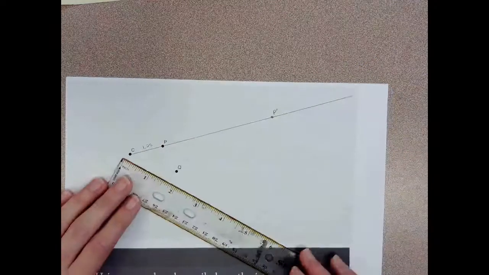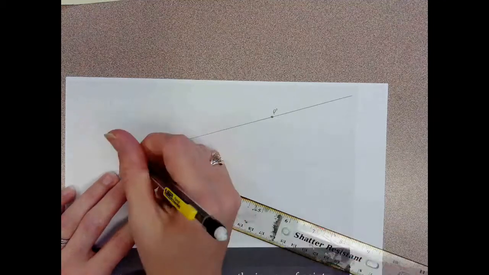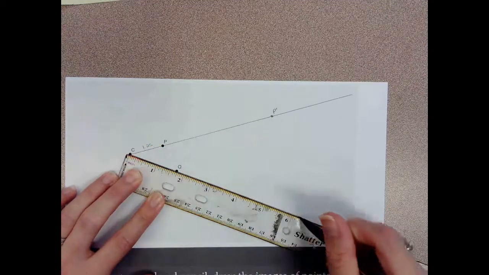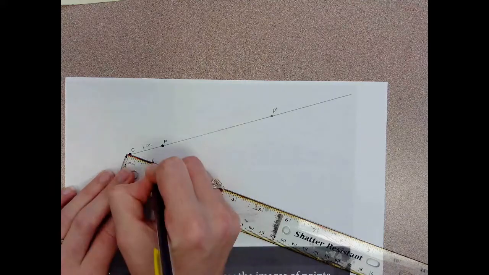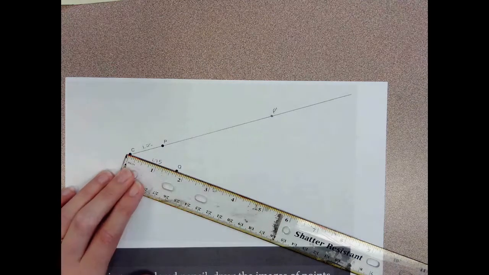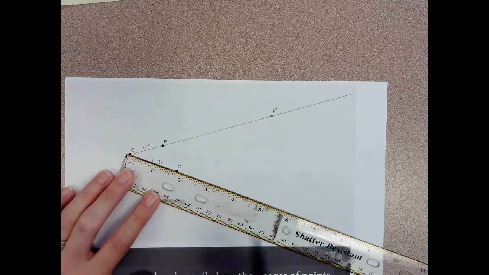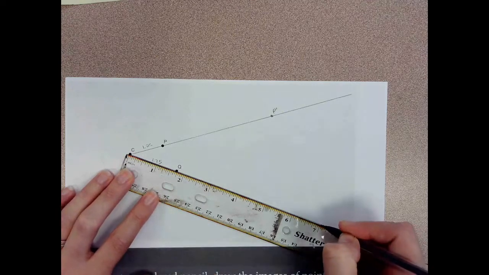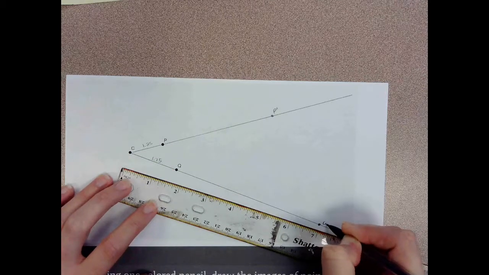Then I'm going to do the same thing with Q. I'm going to draw a straight line starting at C through point Q. I don't know how far I need to go yet. C to Q is about 1.75. Again, you could take a little piece of paper and take whatever the distance is 4 times over, or you could do 1.75 times 4 since that's my scale factor. And 1.75 times 4 is 7. So this is going to be Q prime.